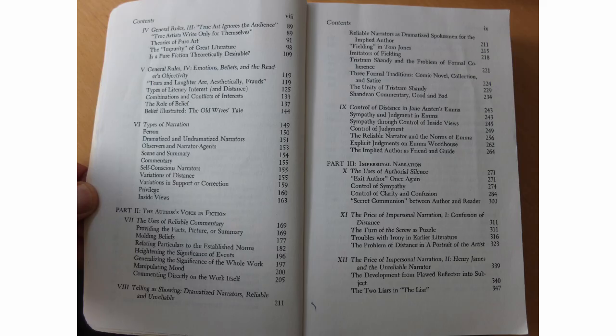If we go further, true art ignores the artist. This is art for art's sake. Is pure fiction theoretically desirable, he asks. No is the answer. Emotion, belief, reader's objectivity. How does verisimilitude involve the reader? Different types of narration. This section, by the way, is extremely useful even today. Very, very much about the author's voice within fiction. Telling and showing revisited. And then some case studies there.